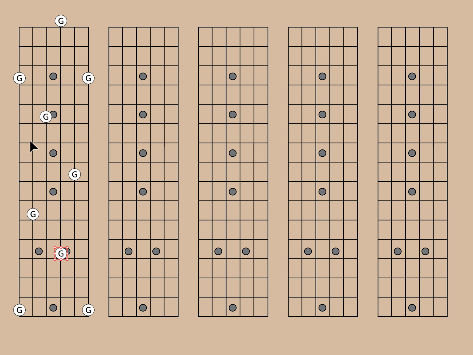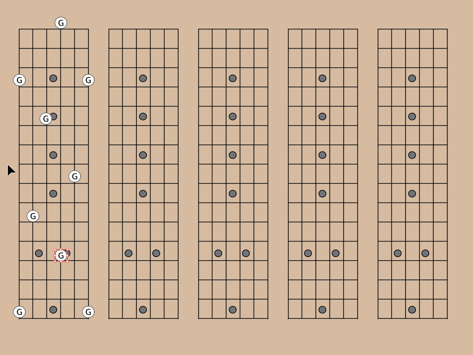Essentially, for every 12 frets, we have 1 G per string. This is the 15th fret, which is 12 frets higher than here. This is the 10th fret G on the A string. This is the 5th fret G on the D string. There's the open G, which duplicates at the 12th fret. This is the 8th fret G on the B string. And then this string, because it's the high E, is going to be in the same place.